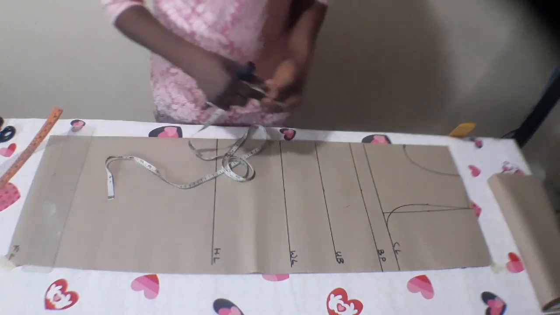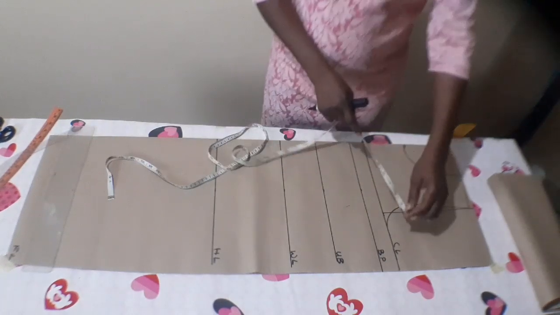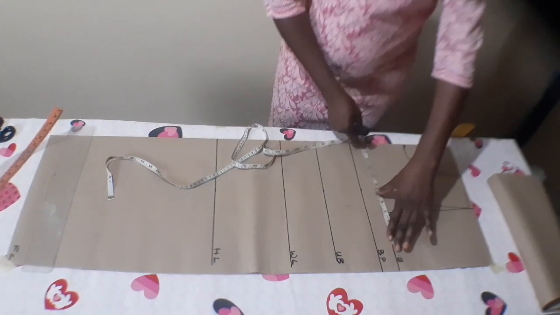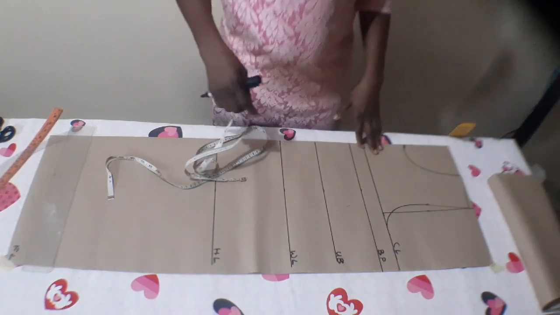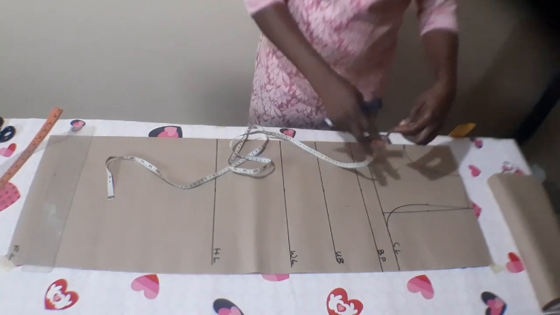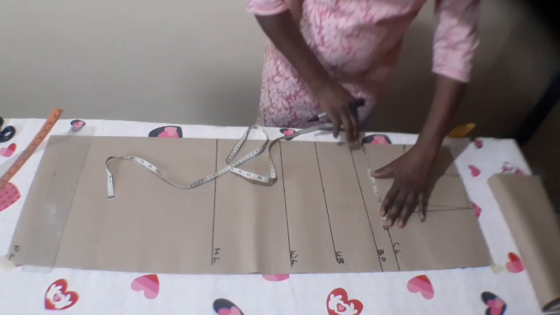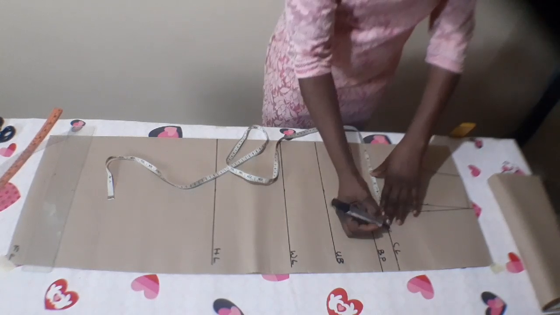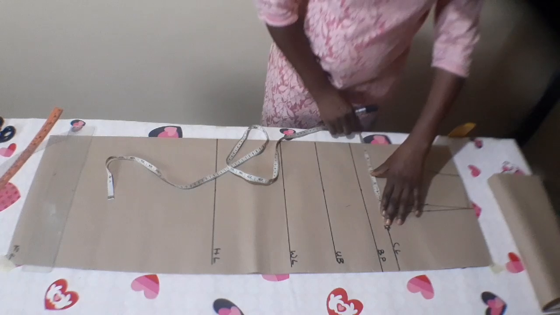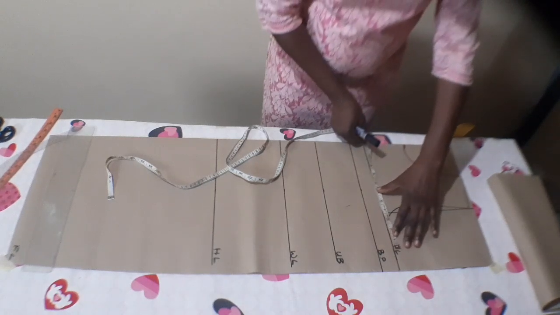After that, I'll now input all my circumference. On my chest line, I'm going to input the quarter of my bust. My bust is 38 divided by 4 is 9.5. Plus half an inch, that's 10 inches. Plus 2 inches seam allowance.